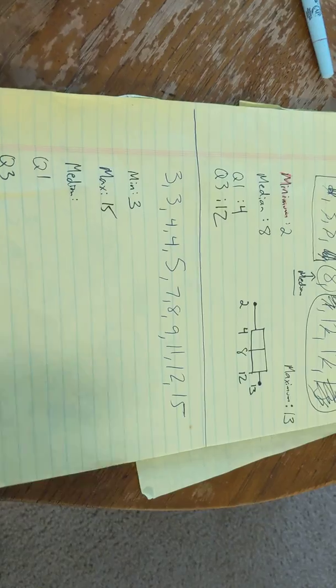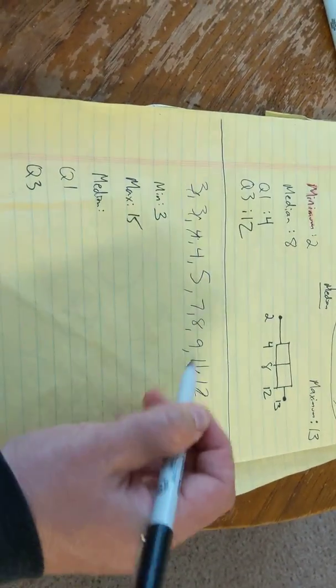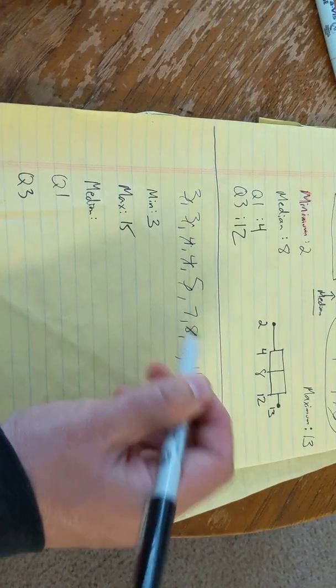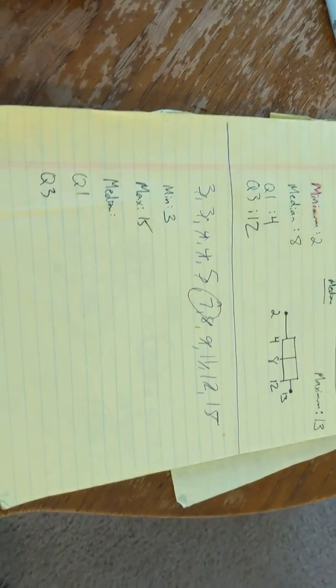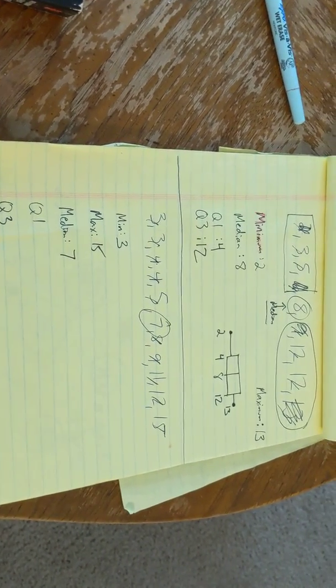Now we're going to find the median of the whole thing. So smallest, largest, smallest, largest, and we find that the median is 7. 7 is the exact middle number. It will end up being the middle of our box.